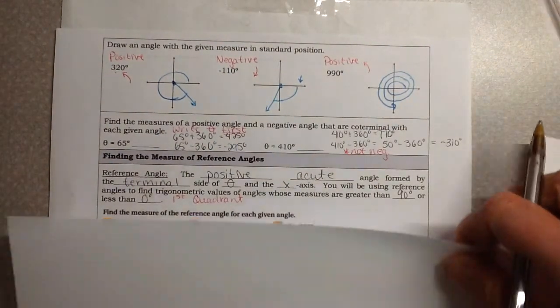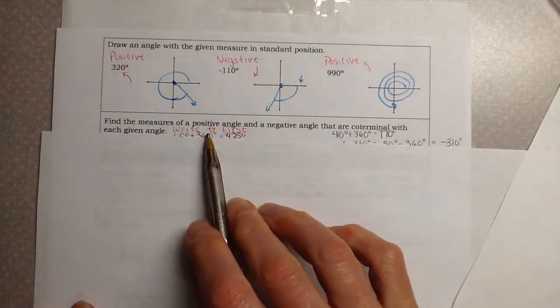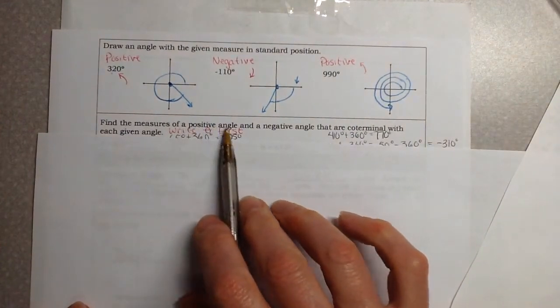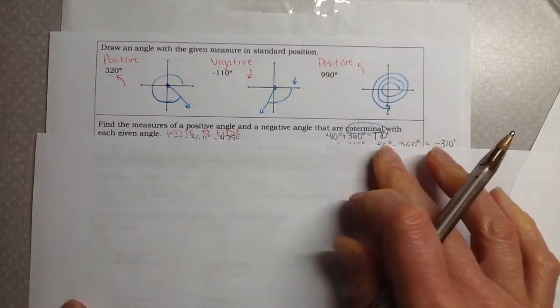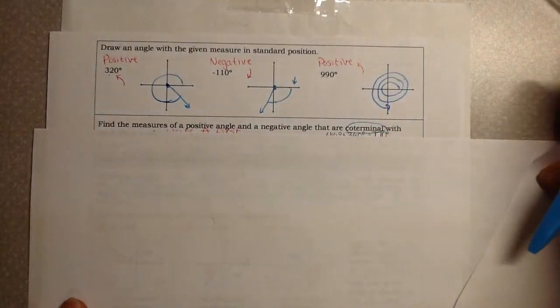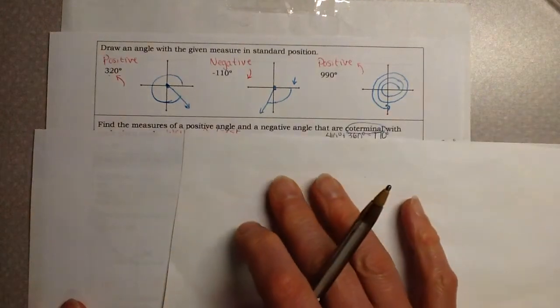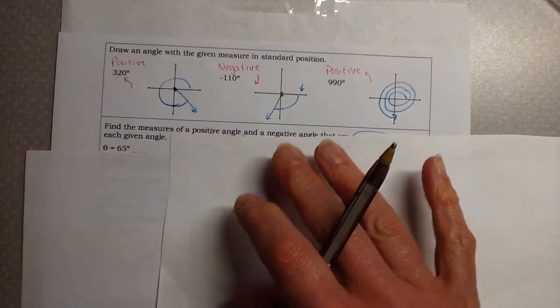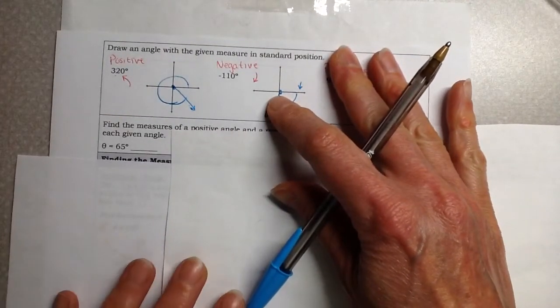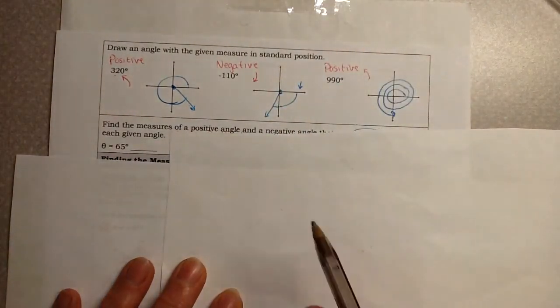Okay, now we want to find measures of a positive angle and a negative angle that are coterminal. Now remember, those have the same initial side, and they share a terminal side. We want 65 degrees, and remember, you can use multiples of 360.